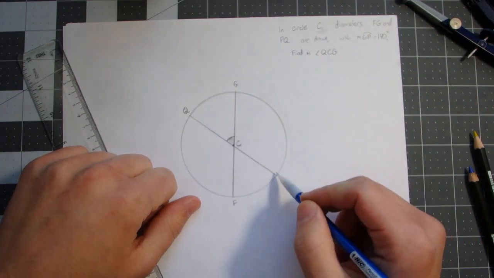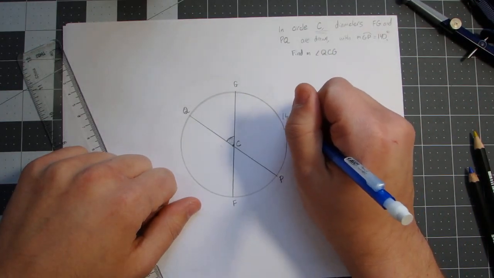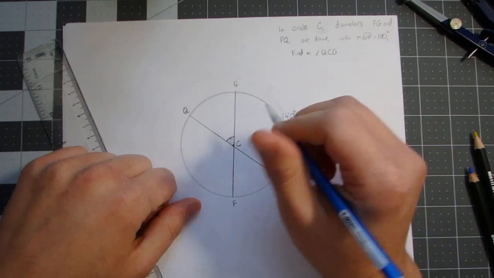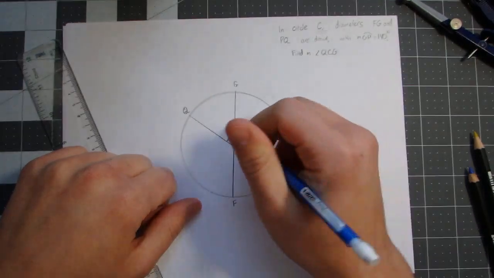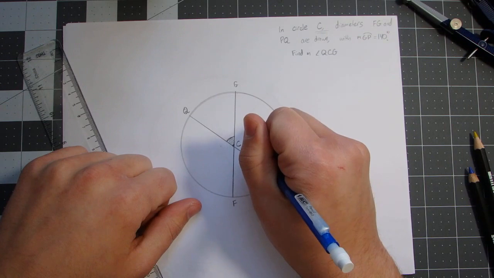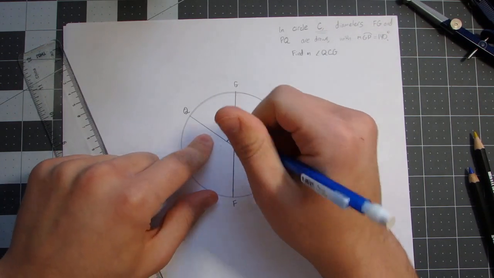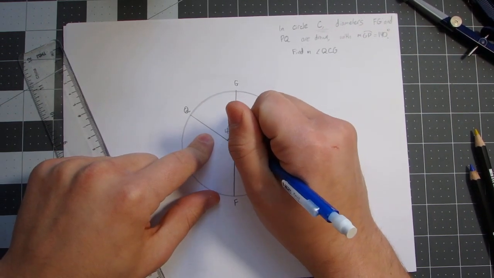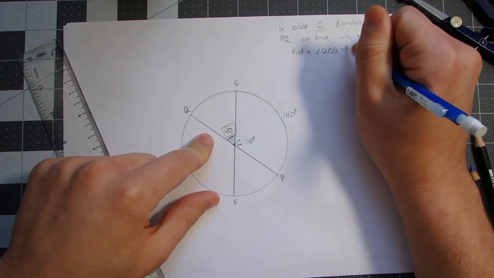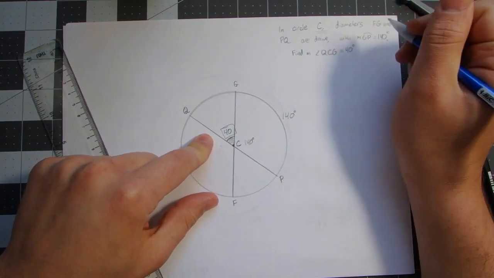I think that's going to be the easier way to do this one, since what they've told me is arc G to P is 140 degrees. That would make GCP, this angle, equal to 140 degrees. So then I can just subtract off from 180 to find that my answer is 40 degrees.